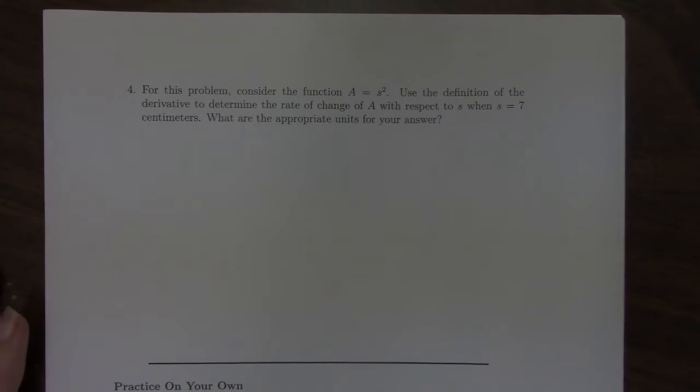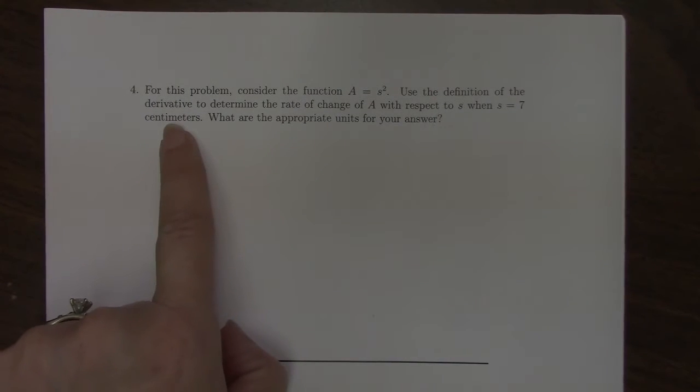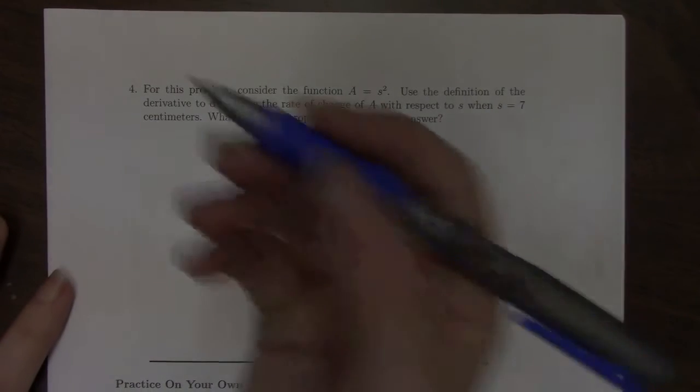So for problem 4, we have the function a equals s squared. It says use the derivative to determine the rate of change of a with respect to s when s equals 7. So remember, rate of change is another way of saying derivative. And here we were even told use the definition of the derivative. So this is actually going to be the instantaneous rate of change. So we need to set up our difference quotient.